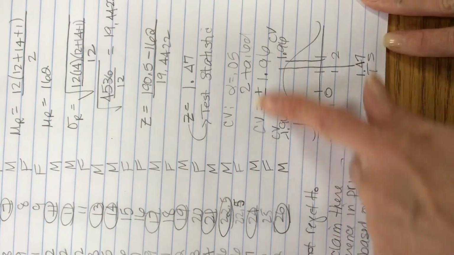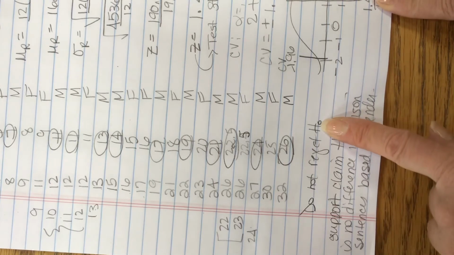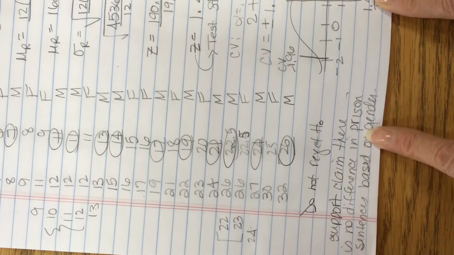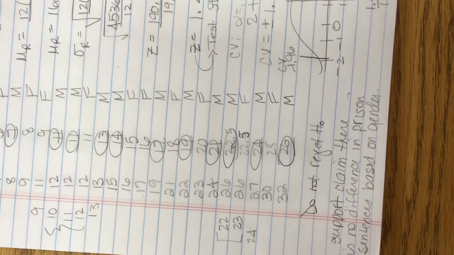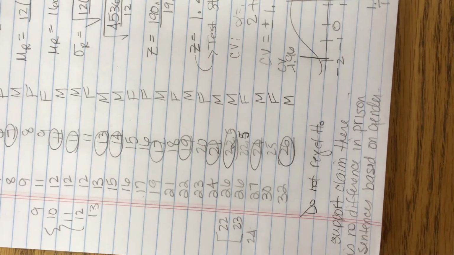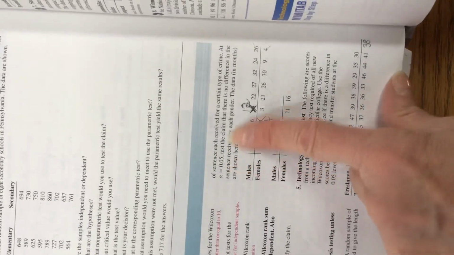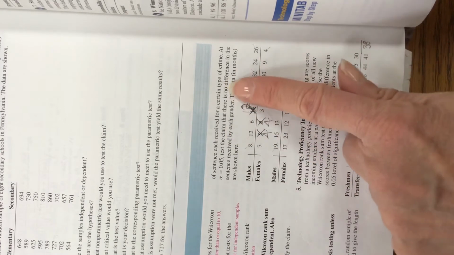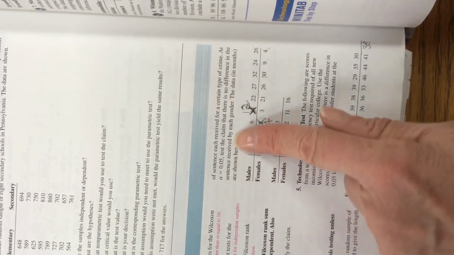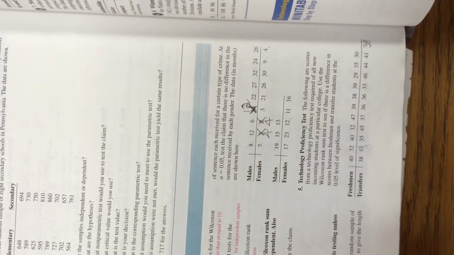Here it is on a table. There's our do not reject, and we are supporting. Now, be careful. Before I write my conclusion, I always go back to the question and see what they're asking us, because there's always an ask for the conclusion. Test the claim that there is no difference in the prison sentences received by each gender.